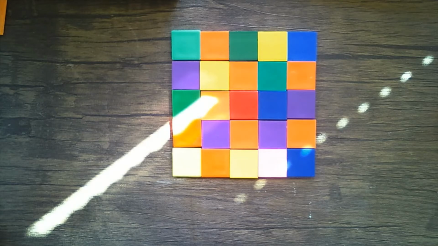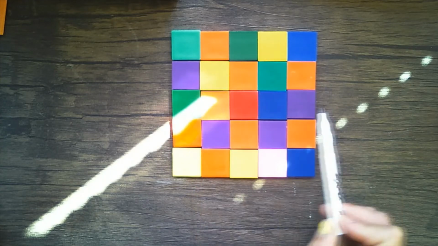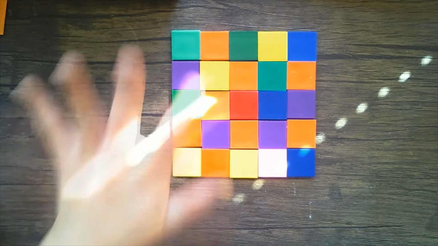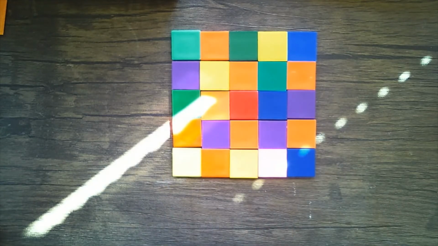So, what does our array look like now? Wonderful. We have 5 rows. 1, 2, 3, 4, 5. Remember, rows go across left to right. We have 5 rows of 5 because we have 5 in each row, and we have 5 rows.